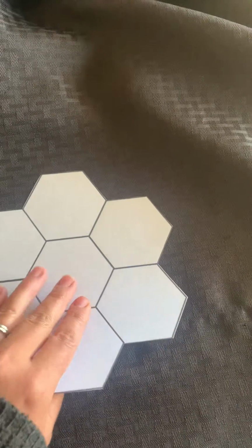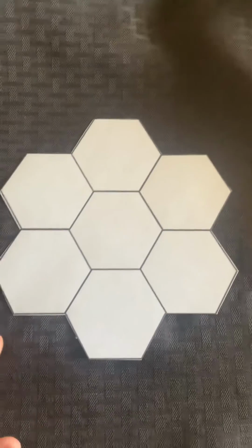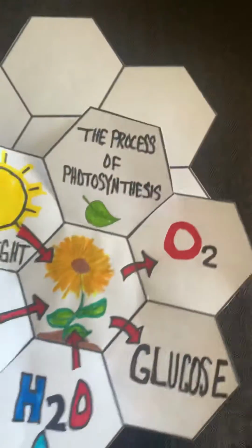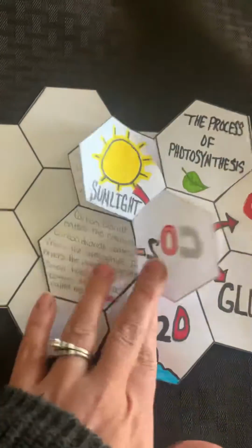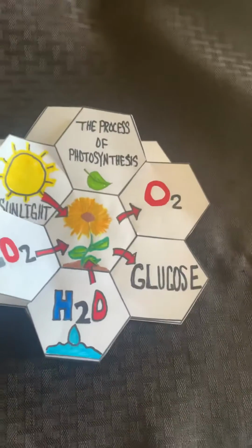Then you will use the same type of template to create your definitions or your descriptions, whatever it may be. You'll fill those in underneath the picture so it coincides. And then you will glue the centers together. On the bottom piece, you do not cut along these lines, just the top piece so that you have the option to flip. Well, that's my foldable for this week.